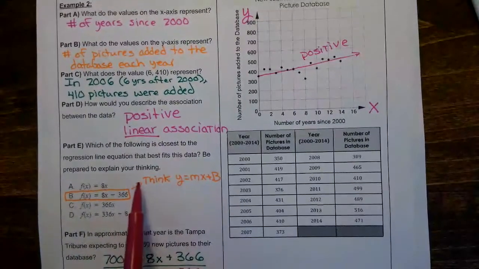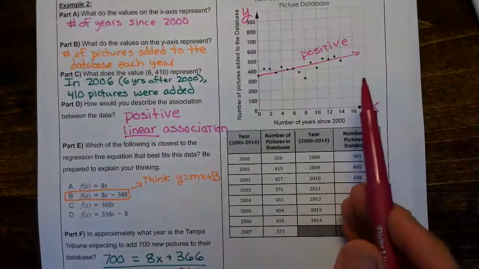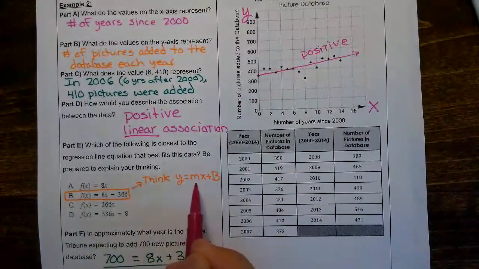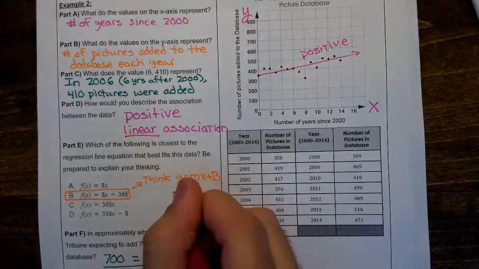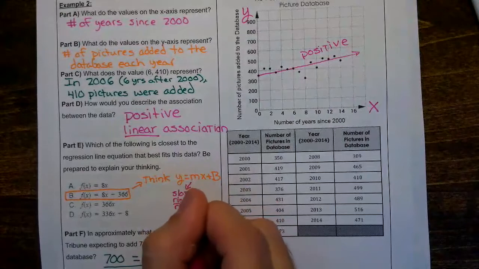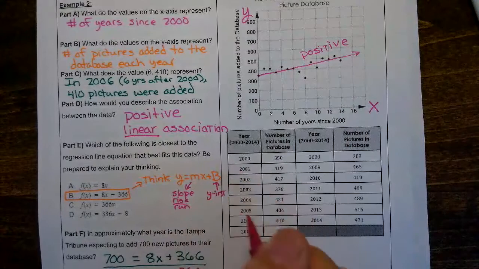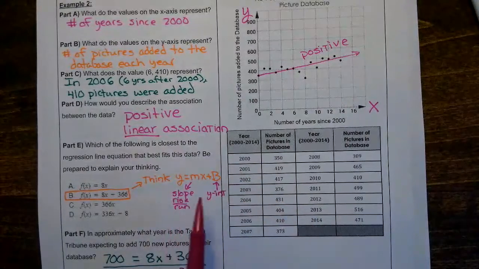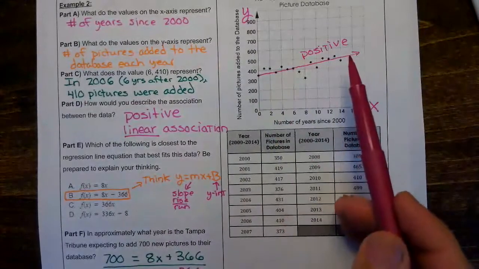Now we're also getting into the idea that we can have an equation attached to this line. Think back to when we did y equals mx plus b, where your m is your slope, your rise over your run, and your b, that's your y-intercept. With that in mind, we can come up with an equation for this line I just created.